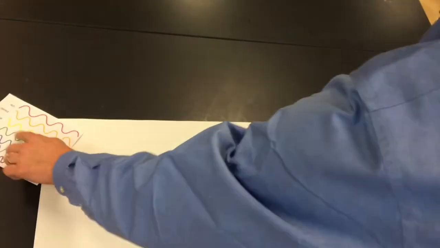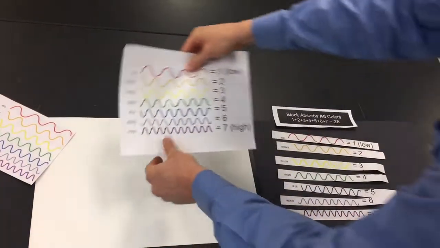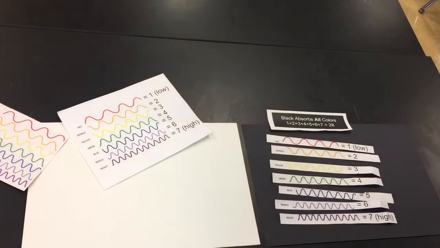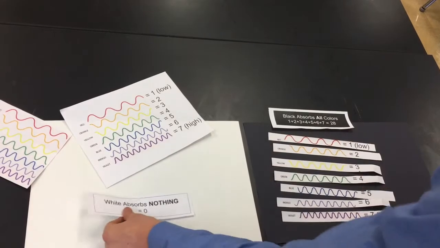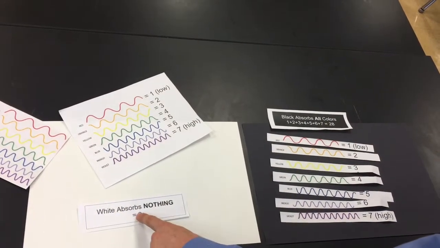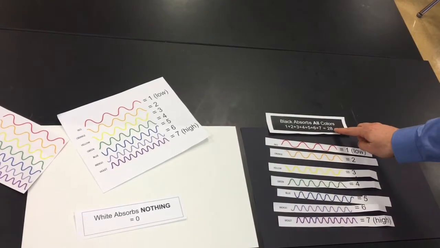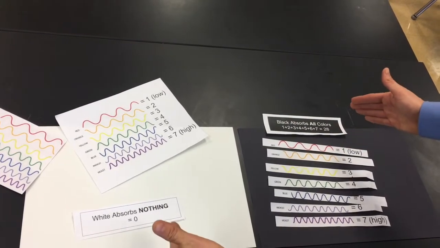Let's compare black to the opposite color of white. When white light, or ROY G. BIV, strikes this surface, all the energy is reflected off of it, which means that no light is being absorbed. None of it is turning into thermal energy or heat, so this has a value of 0 compared to our color of black, which has a value of 28. Significantly different in the heat or thermal value.